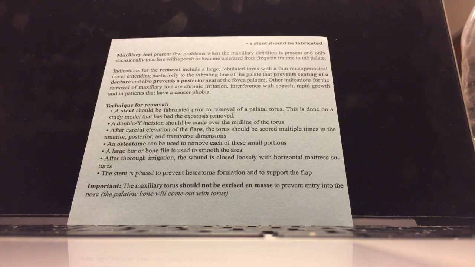Indications for removal include large lobulated tori with a thin mucoperiosteal cover extending posteriorly to the vibrating line of the palate that prevents seating of a denture and also prevents a posterior seal at the fovea palatini. Other indications for removal of maxillary tori are chronic irritation, interference with speech, rapid growth, and in patients that have a cancer phobia.